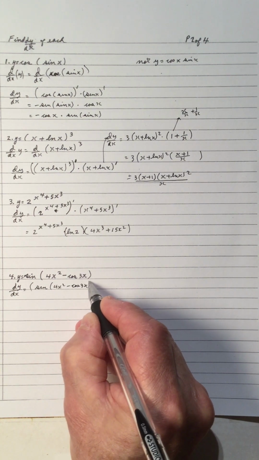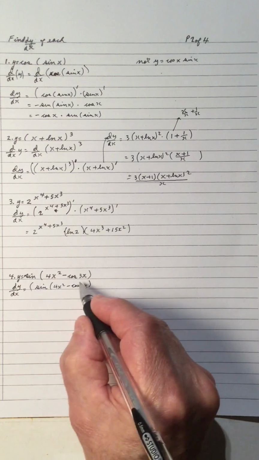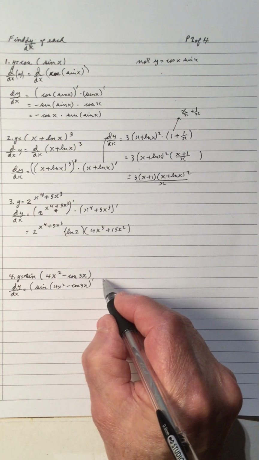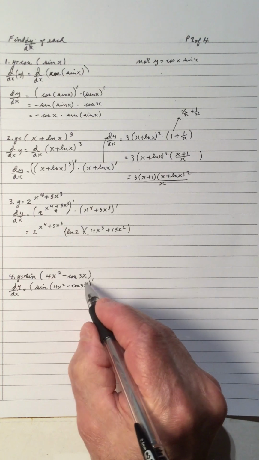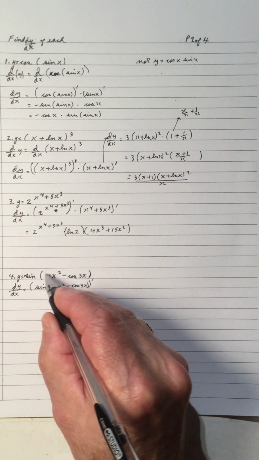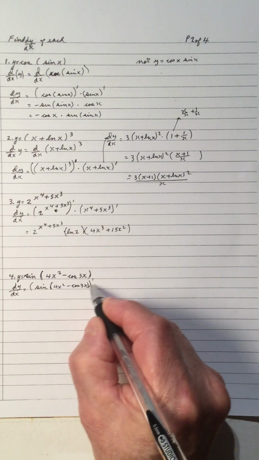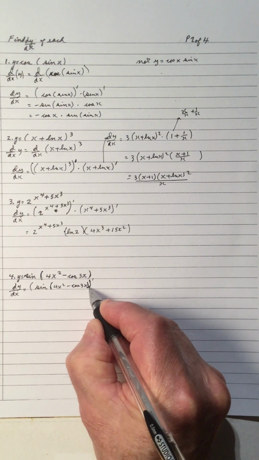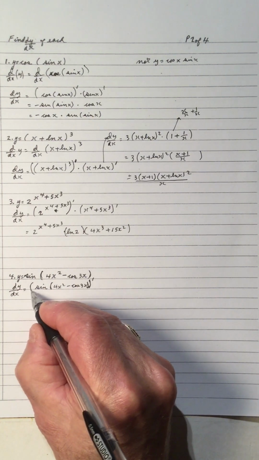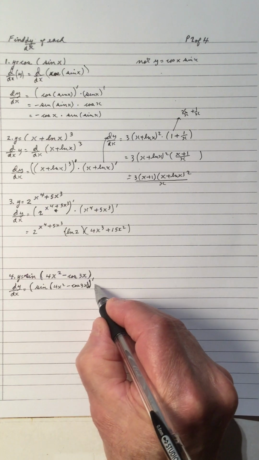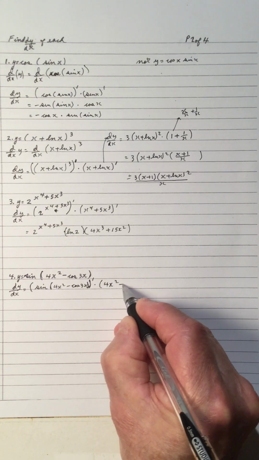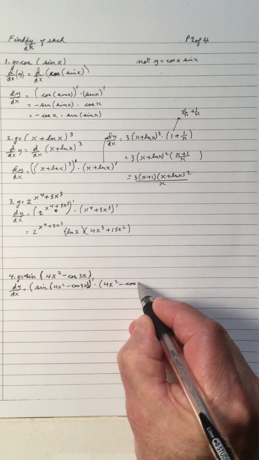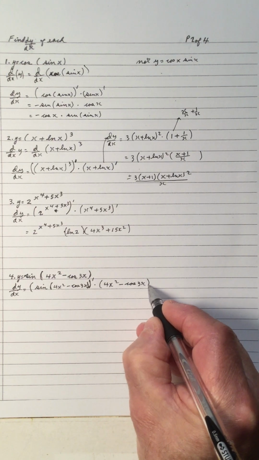So it's the derivative in terms of sine. There it is. These two brackets here are here and here. So it's the derivative of all of it, which is this big bracket, times the derivative of the inside. So it's the derivative of 4x squared minus cos 3x.